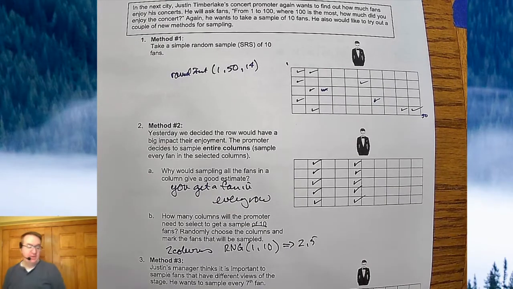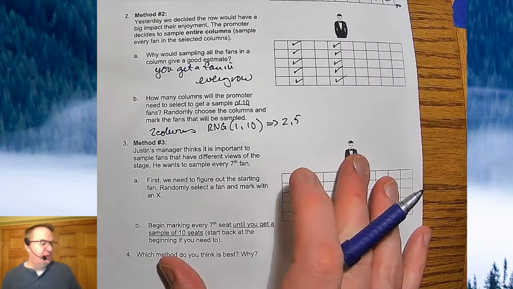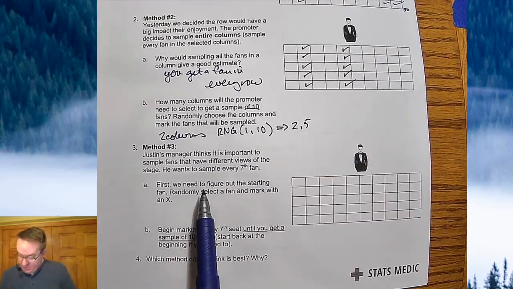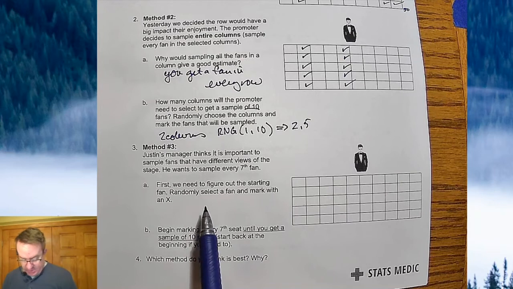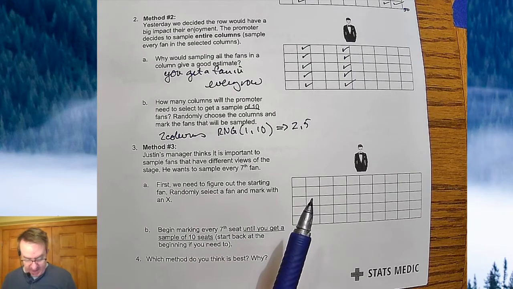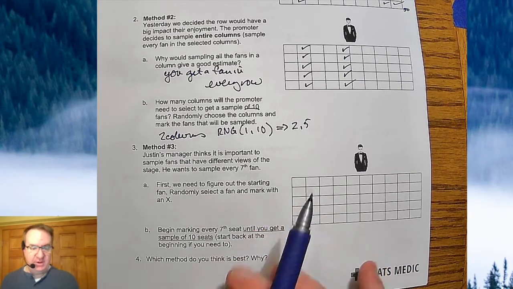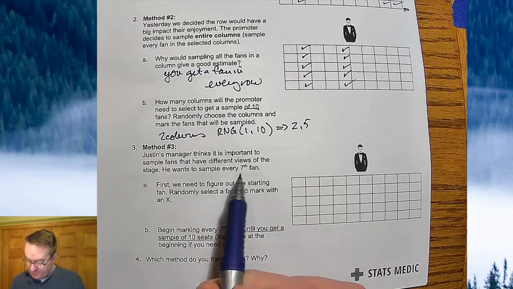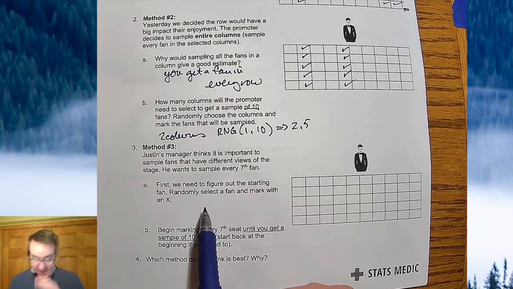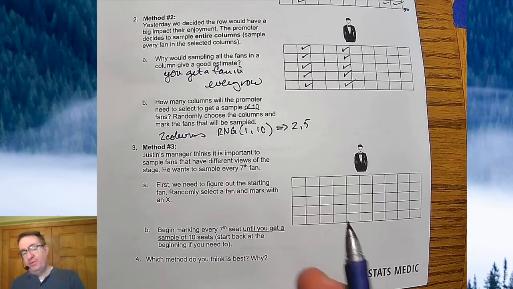Now you may already be thinking there might be some problems with that. Yeah, there might be, and we'll talk about those in a little bit. Method number 3: Justin's manager thinks it's important to sample fans that have different views of the stage. He wants to sample every 7th fan. So how do you figure out the starting fan? For a systematic random sample, they want every 7th. First we need to figure out the starting fan. You don't just start with the first fan.